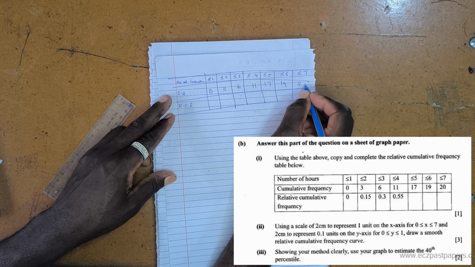So 0.95. 20 divided by 20, which will give you what? A 1 there. You have copied and completed there. Done. You have your 1 mark. So 1 plus 6, 7.